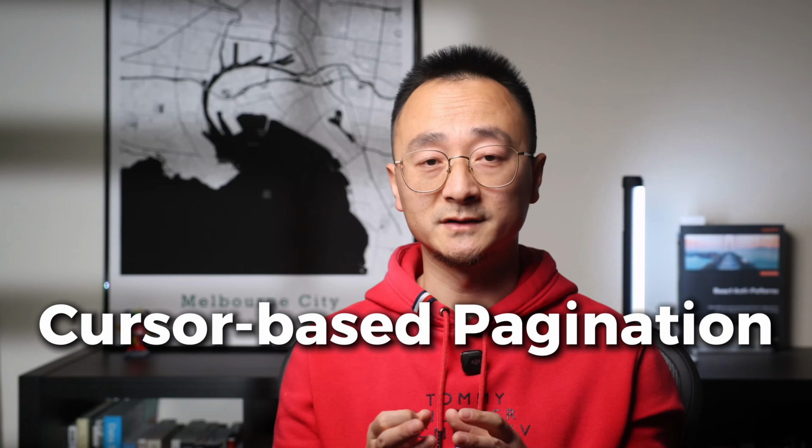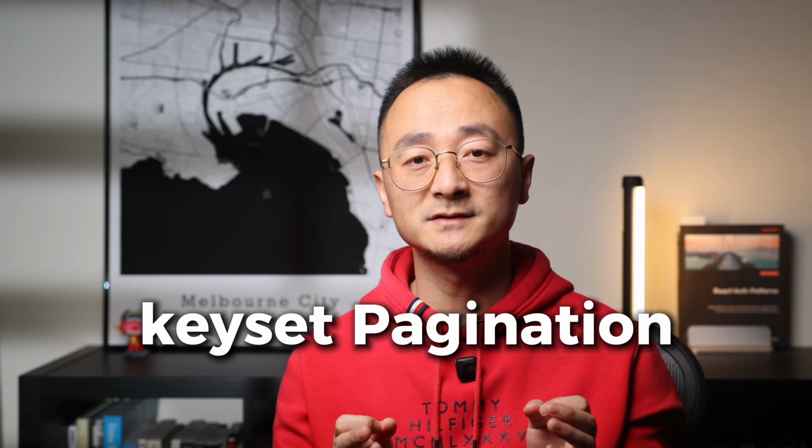And another style of pagination is cursor-based pagination. It's also called keyset pagination. This one works more like using a bookmark in a novel. You don't say page 3, you say continue after this specific chapter or bookmark I last read.